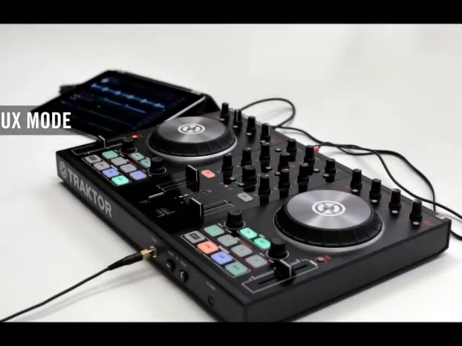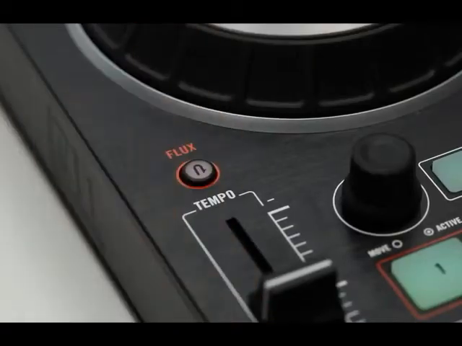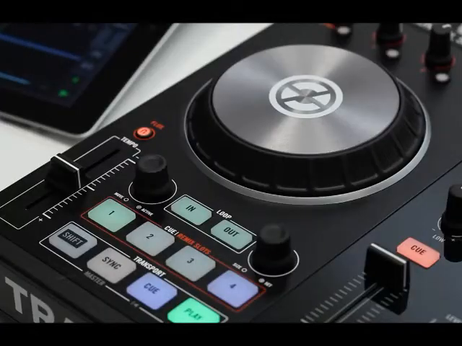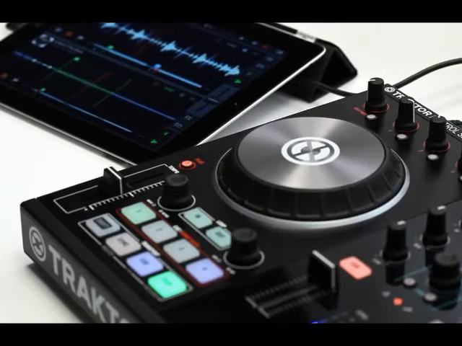Hot cues are a lot of fun with flux mode turned on. You can turn flux mode on and off with the dedicated flux button on your S2. Flux mode allows you to jump to a hot cue, activate a loop, or even scratch without losing sync. The track runs in the background as you perform.